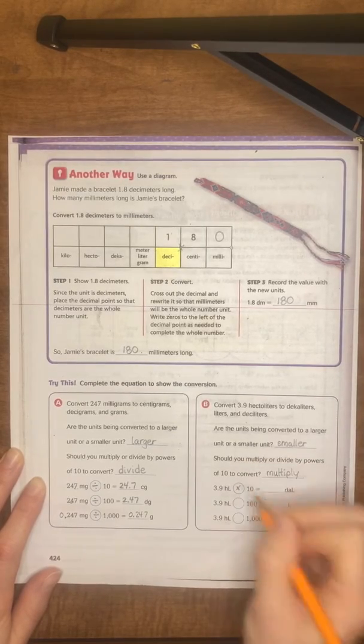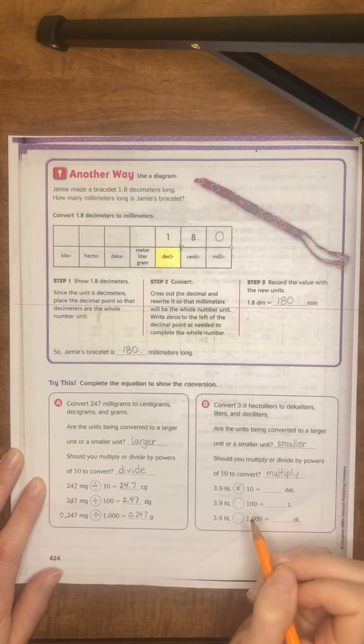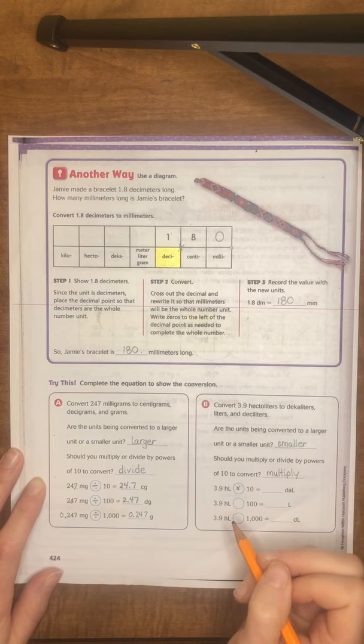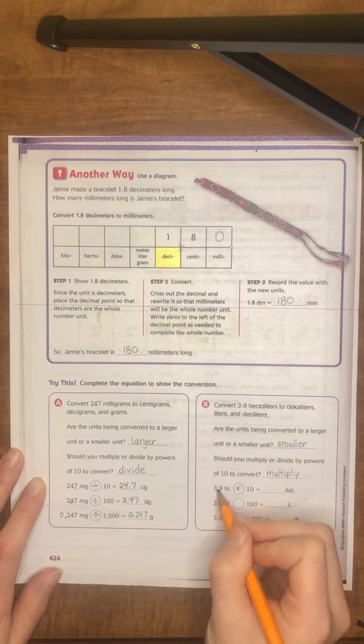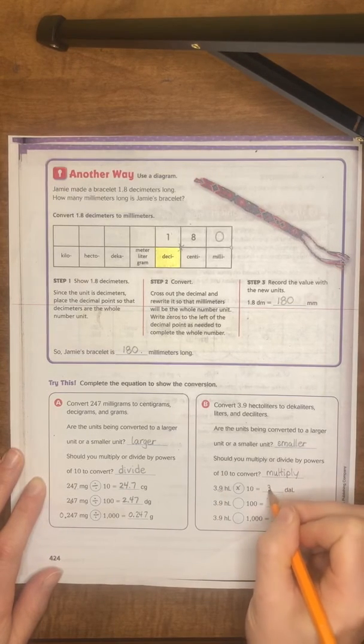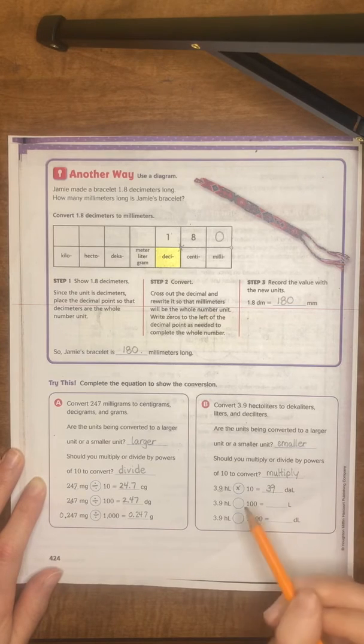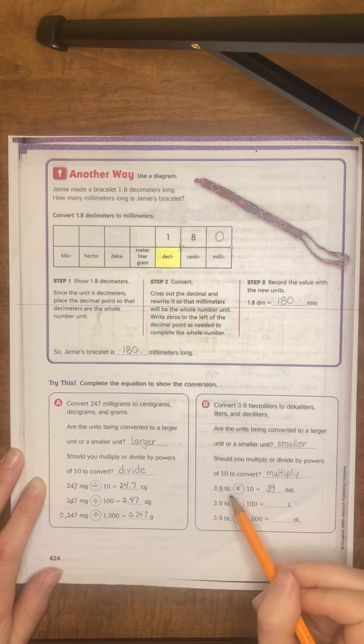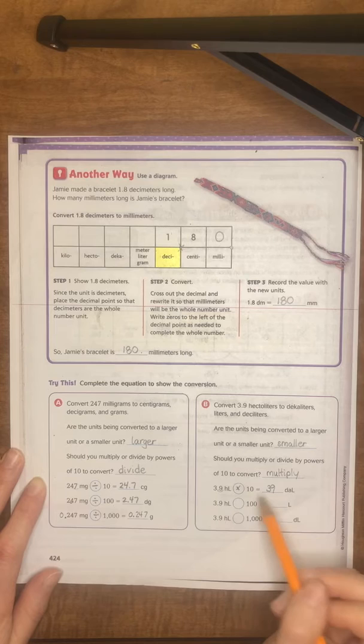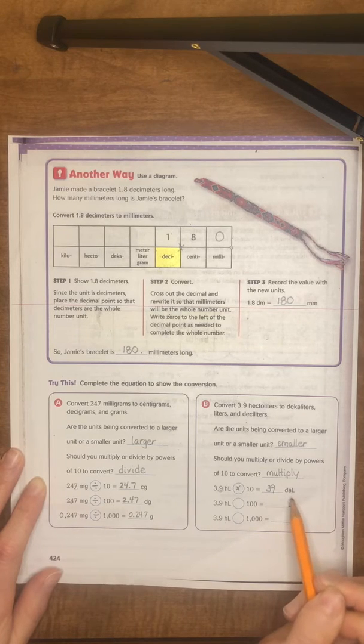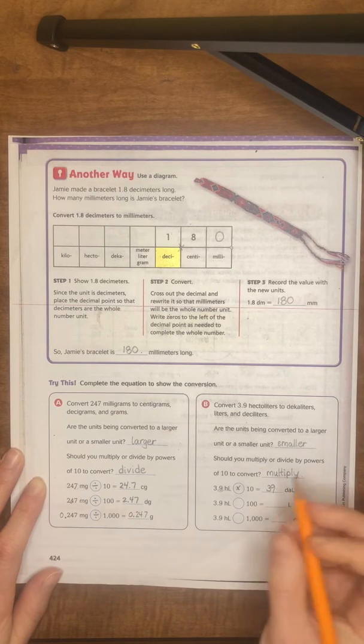So this time we're just going the opposite direction. With division, we were going to the left with the decimal. With multiplication, we're going to the right. So the decimal point starts out here. If we multiply it by 10, it's going to move over 1 spot. So that means 3.9 hectoliters is equal to 39 decaliters.